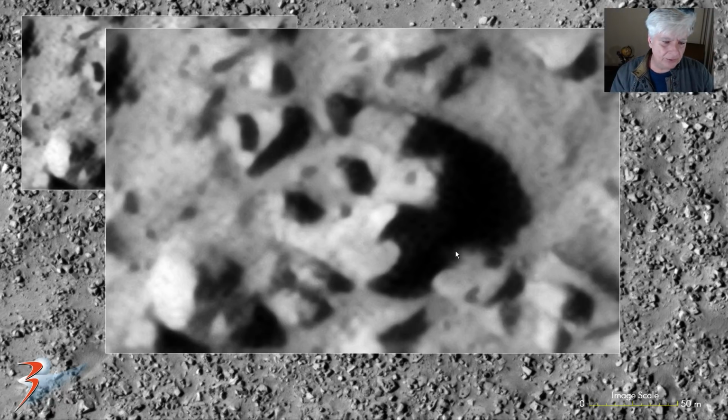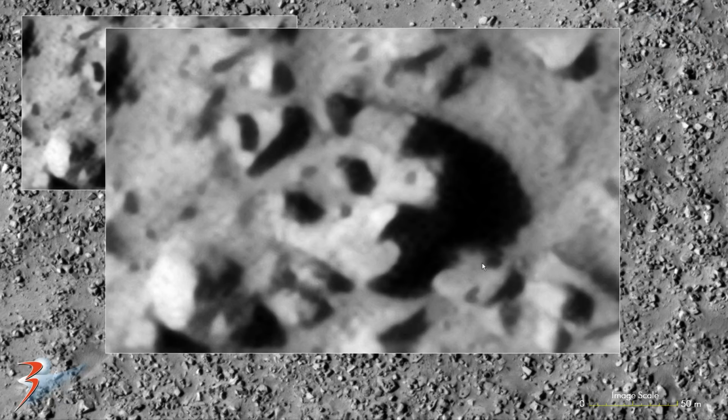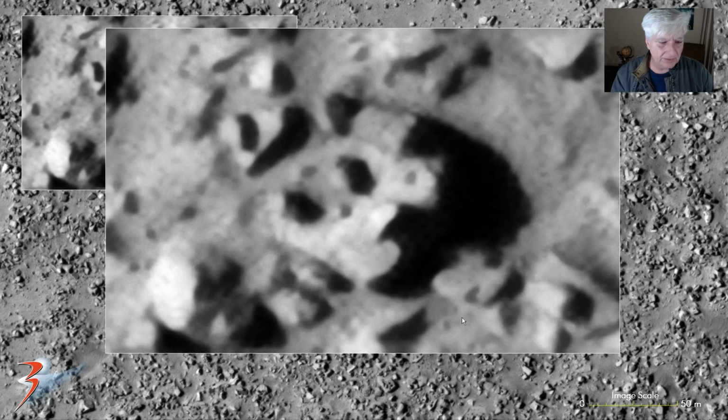And another part here with these two slots. It's almost like a hammerhead part to it there. Oblong feature here, oval object here.